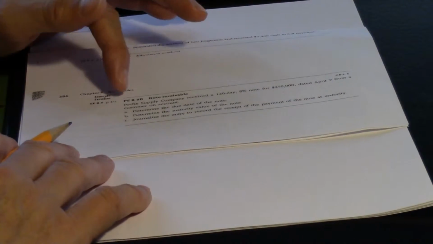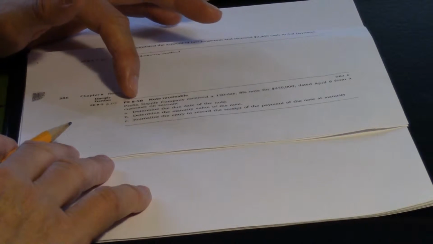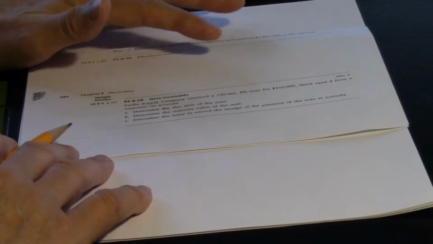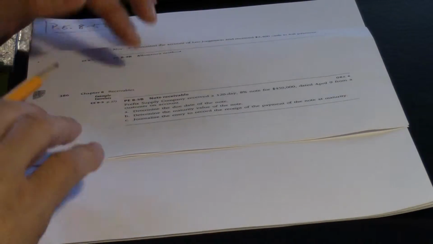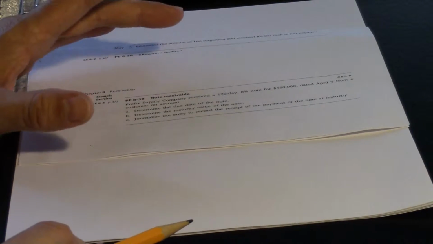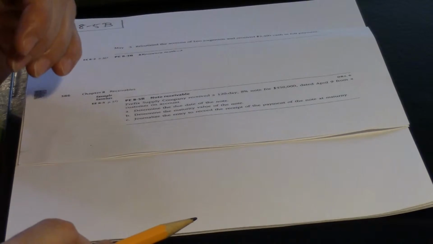Okay, in this video we're going to work practice exercise 8-5B. It's from page 386 in your book, and we also worked it in class. In this example, we are going to perform the journal entries for a note receivable. So this example has a note receivable being given in exchange for an account receivable.